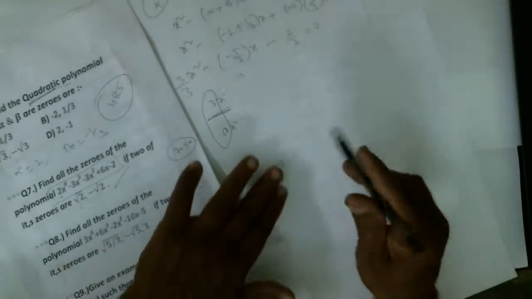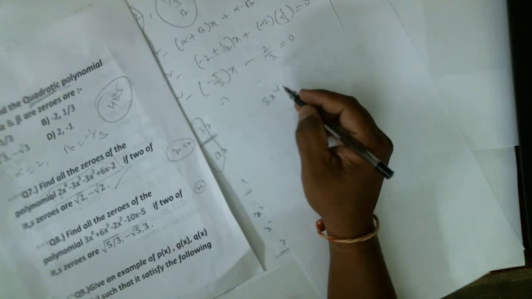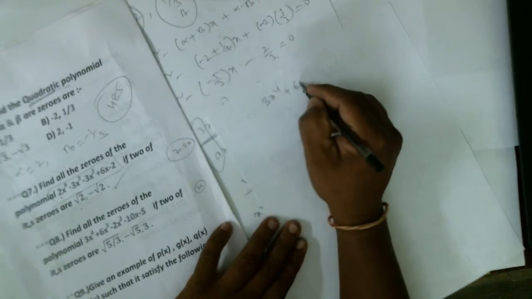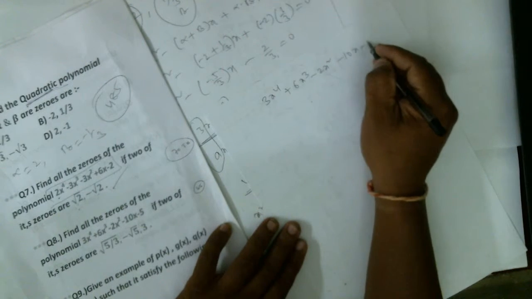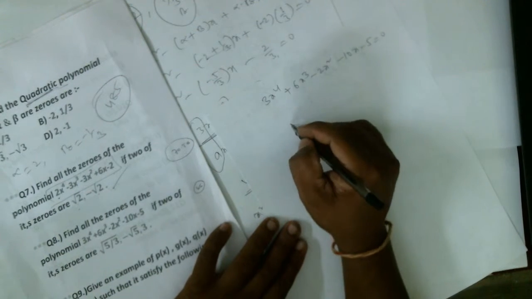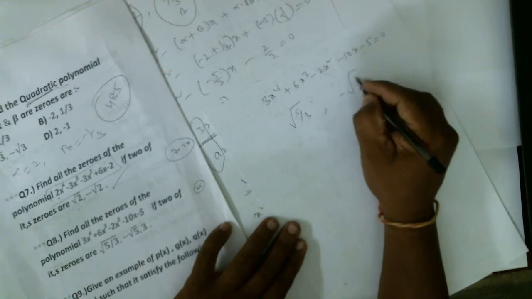Okay, next another important question is 3x power 4 plus 6x cube minus 2x square minus 10x minus 5. One of the zeros is root 5 by 3, and another one is minus root 5 by 3. Okay, these are the two values.